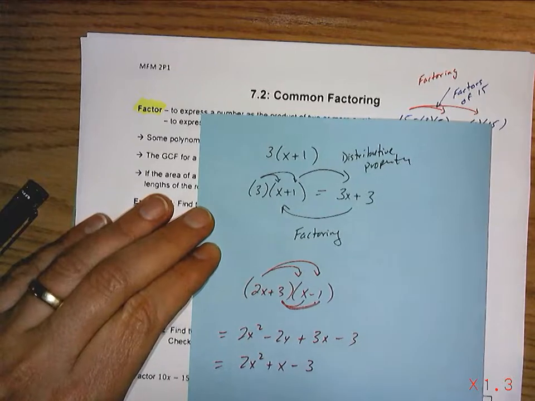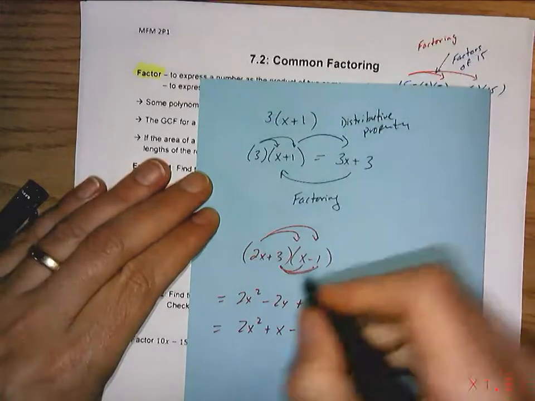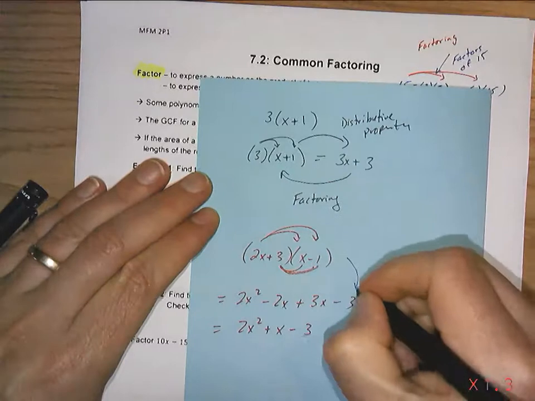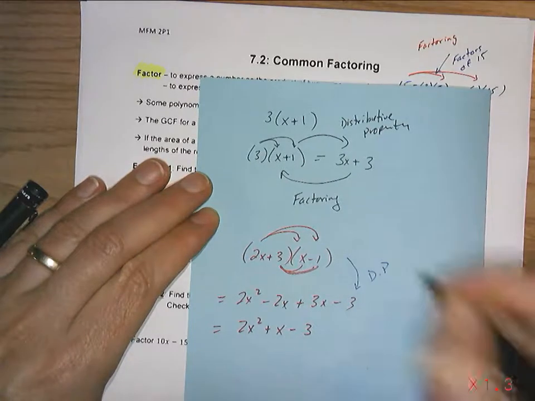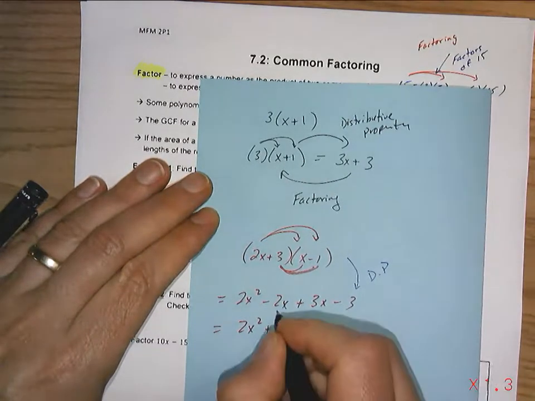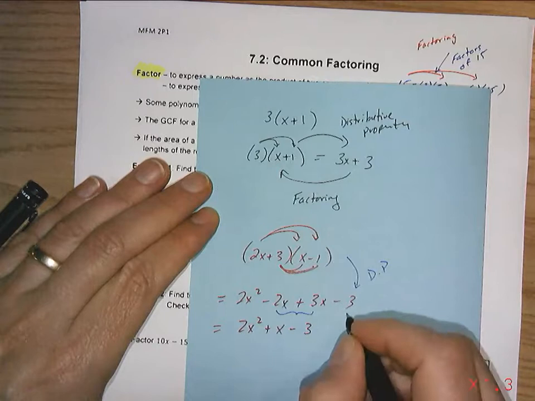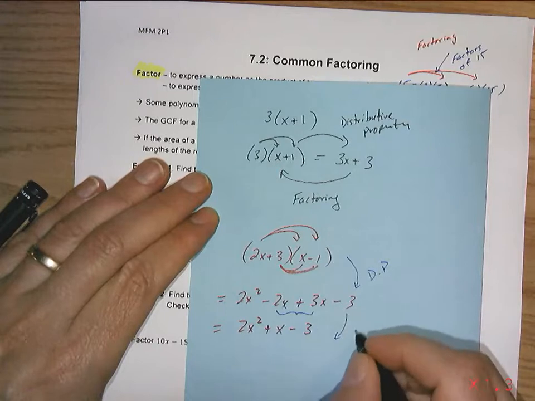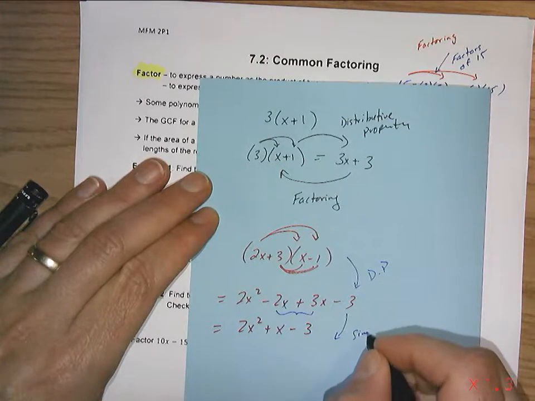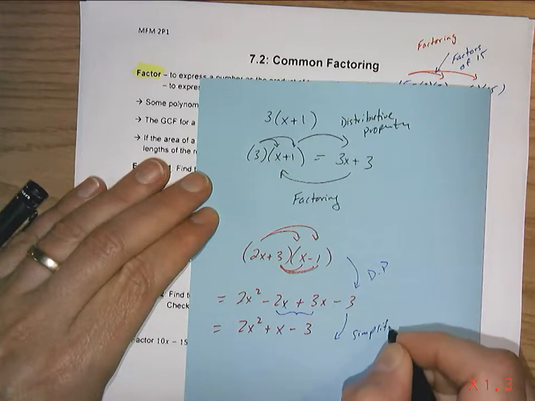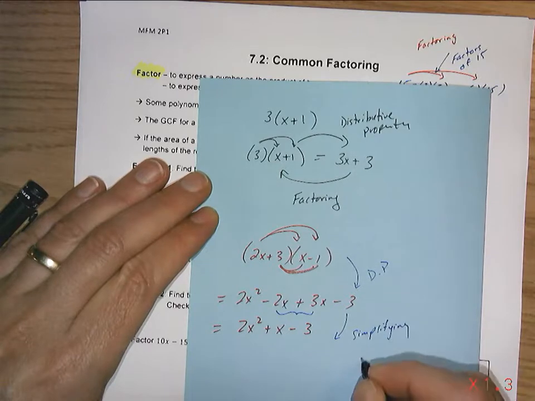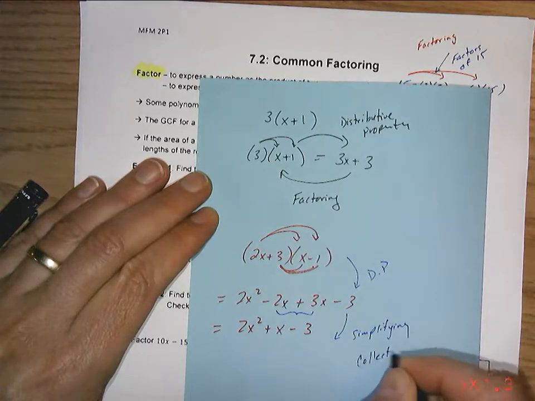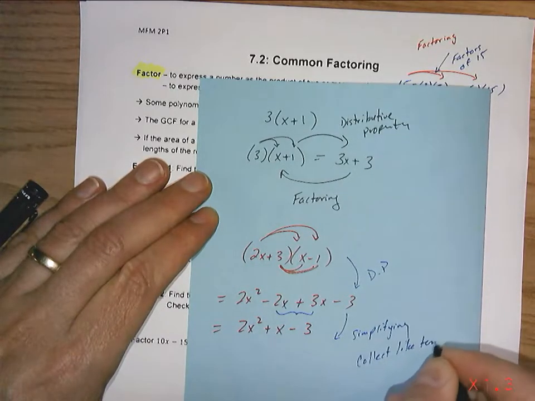And so that we understand each step here, what we have is the distributive property, and this part here is the simplification, collecting like terms. So simplifying. Also collect like terms.